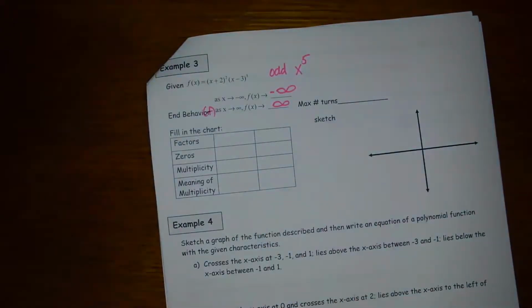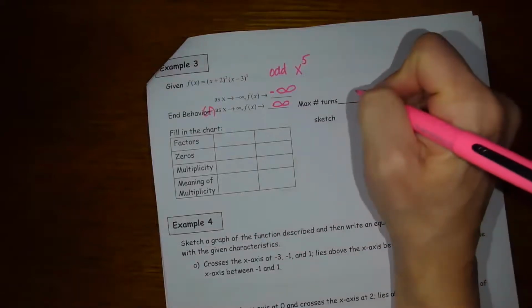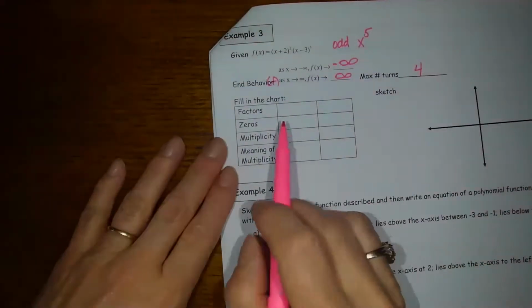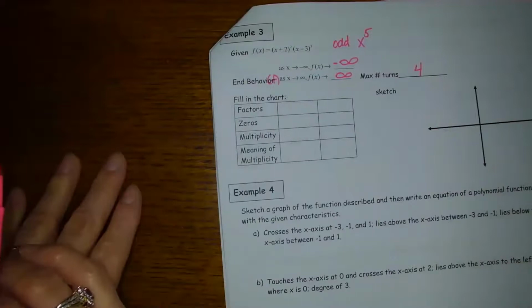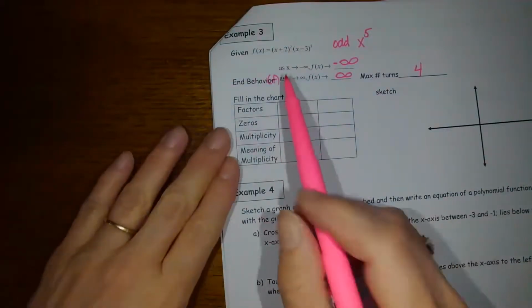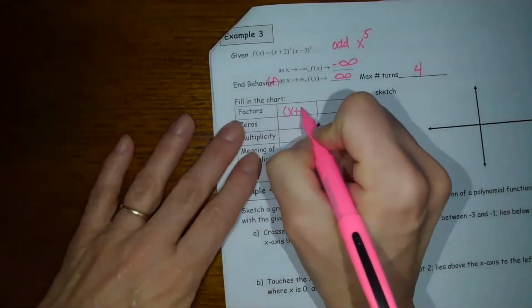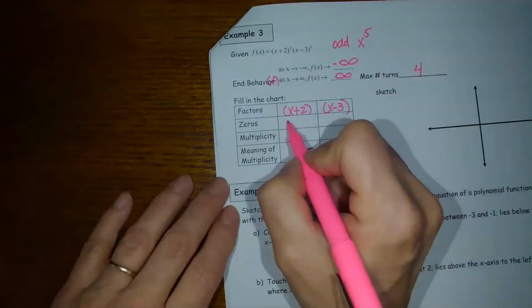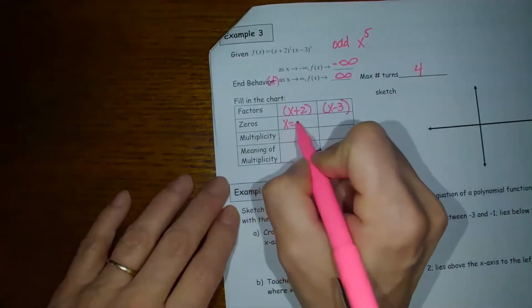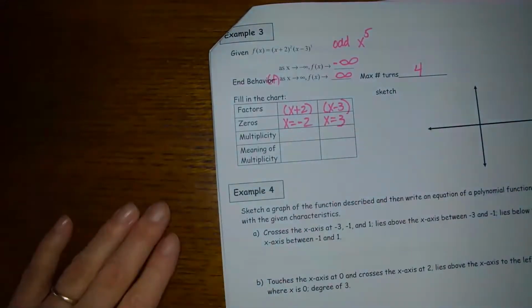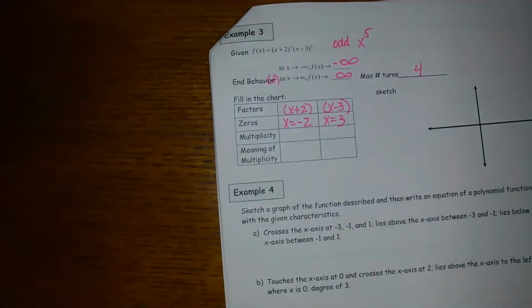Everybody okay with choosing the maximum number of turns? Turns is 4. All right, let's list. I want right here what I've made a chart for is so you would make sure that you know what the difference is in the vocab. So the factors are x plus 2, x minus 3. The zeros, what are the zeros? X equals -2, x equals 3. I want to make sure you can get zeros out of factors and that the vocab makes sense.